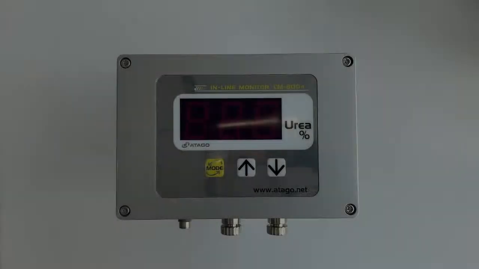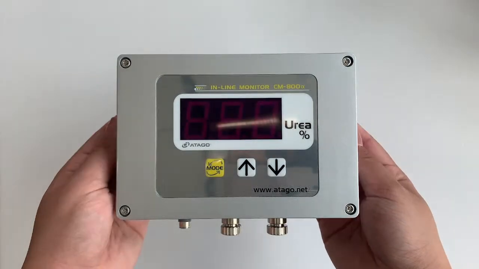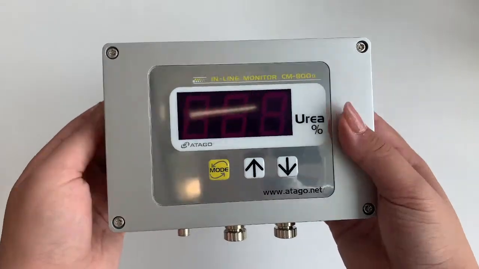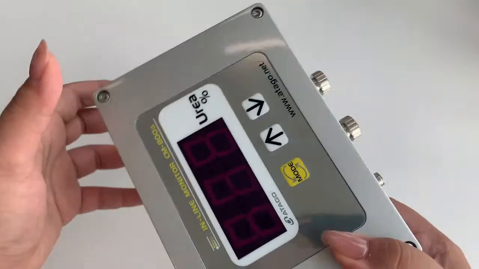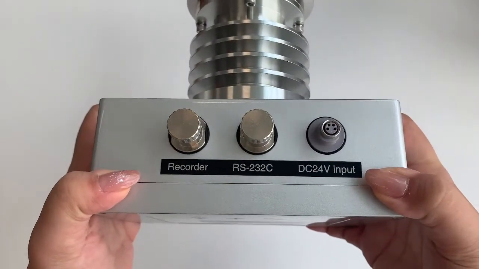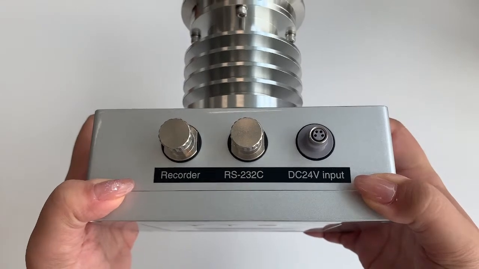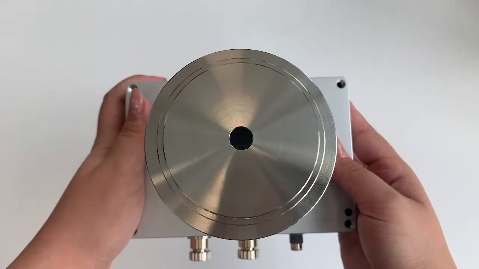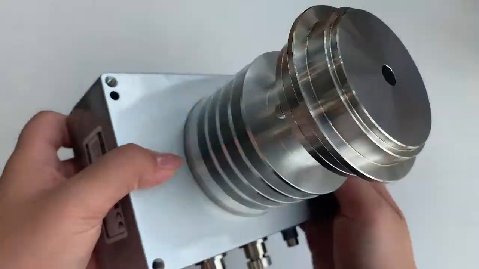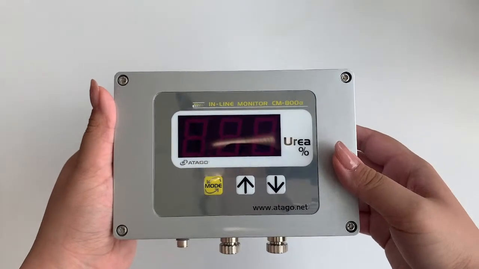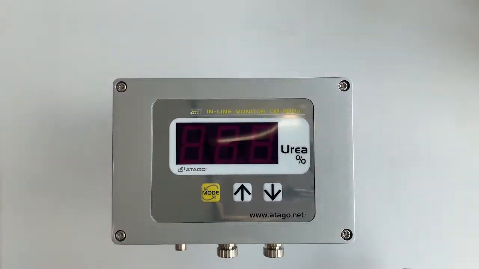So now let me introduce our CM-800-alpha-urea. As you can see, compared to the CM-BASEA-urea, it is bigger and much heavier. You'll need both of your hands to carry it properly. And from the right, you will need a cable each for the output and the power. And if you see the prism stage, it is flat, not like the CM-BASEA-urea.